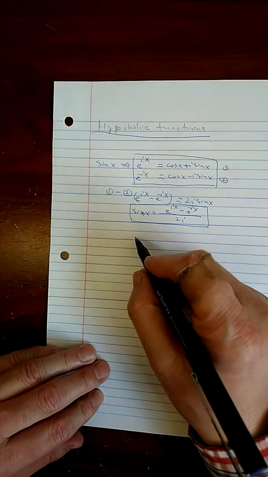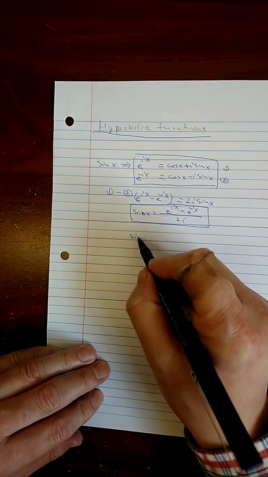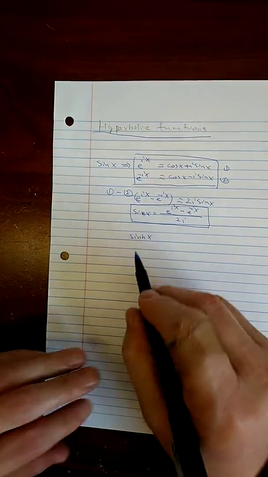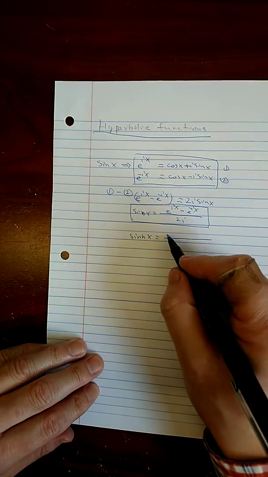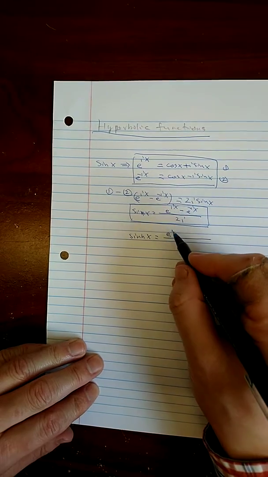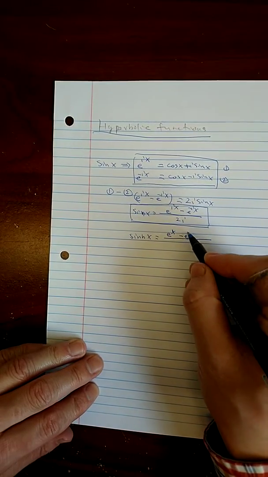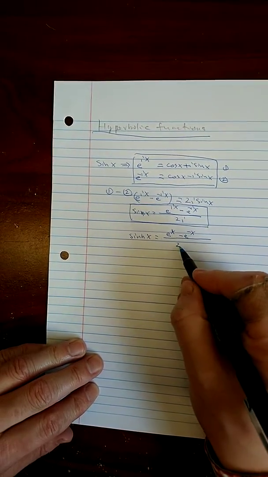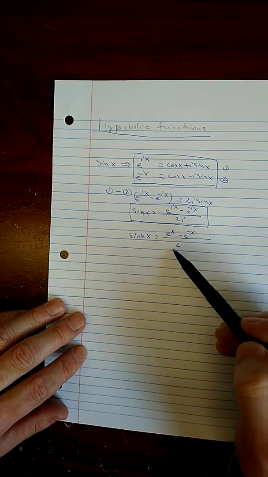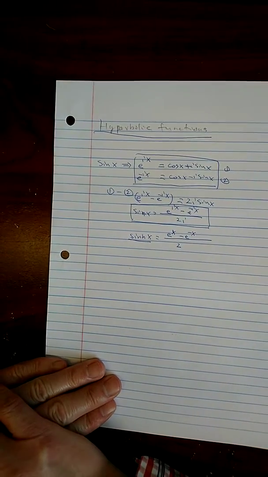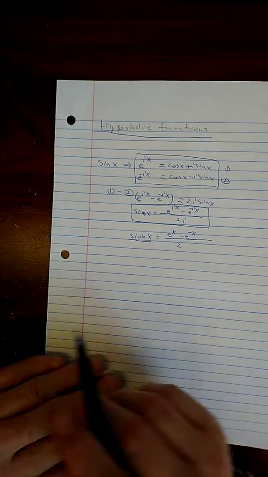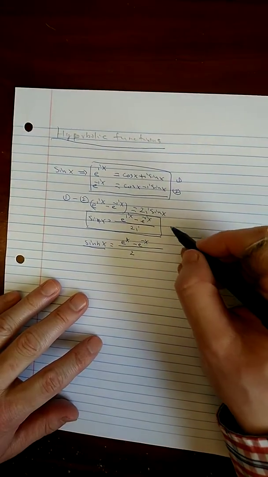So the hyperbolic sine x just equals e to the x minus e to the negative x, divided by 2. All these i's are removed, and this represents the so-called sinh x.